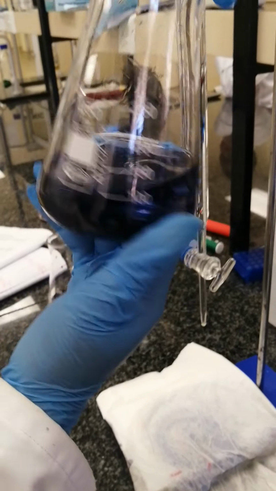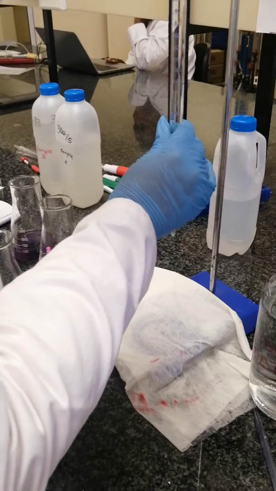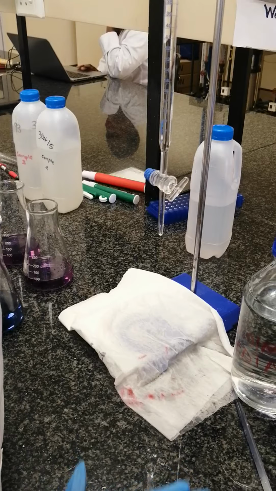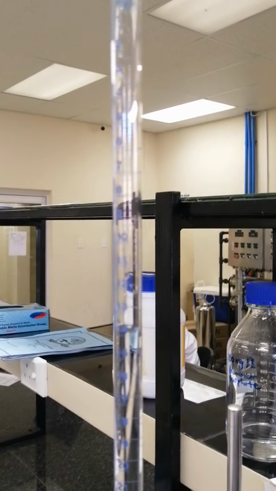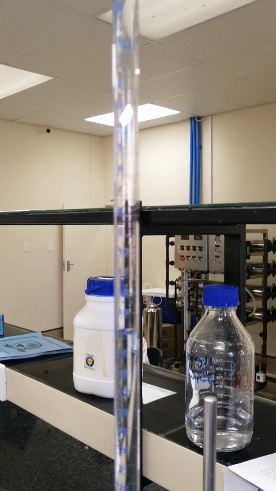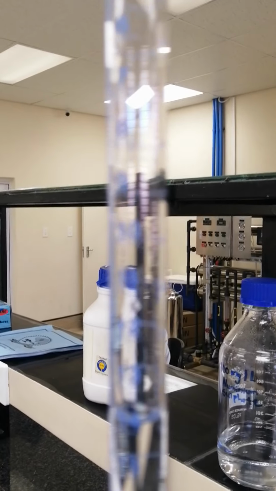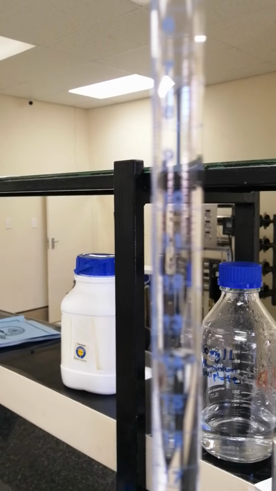So after it has changed color, now we can check the volume of EDTA used. As you can see, that is at 14, is it? No, 13.4. The volume of our titrant is 13.4.